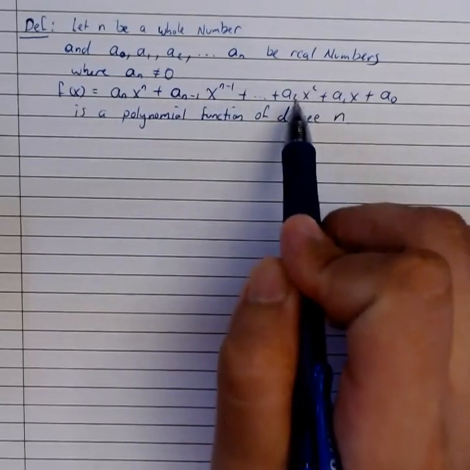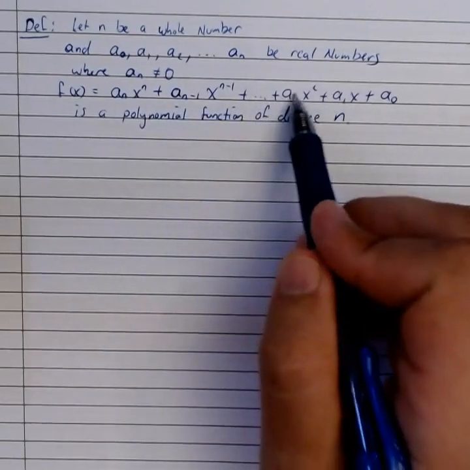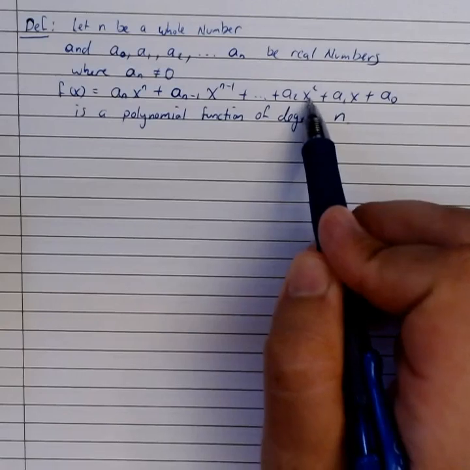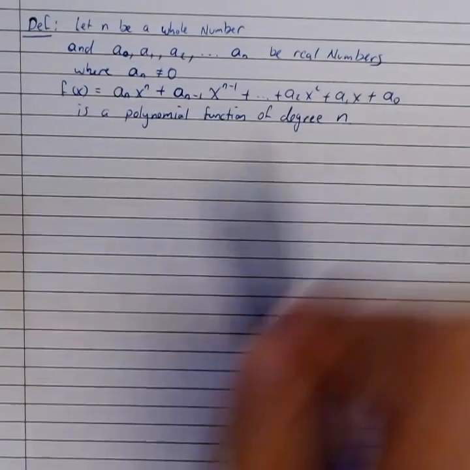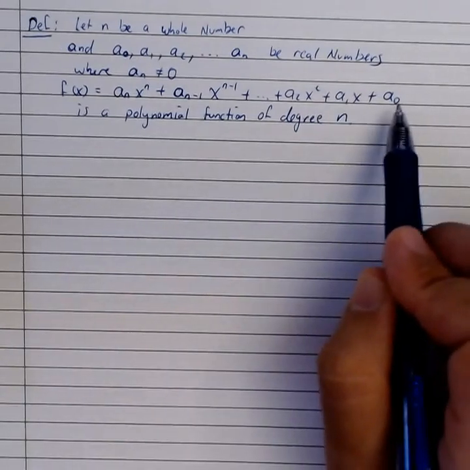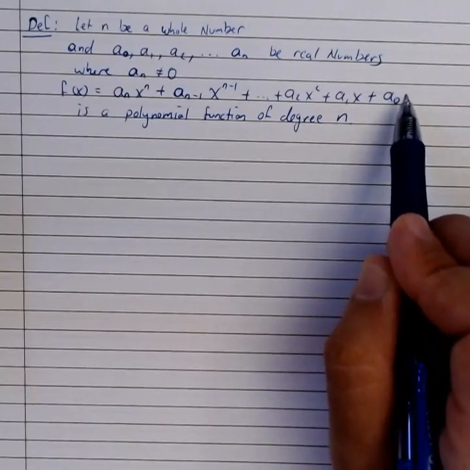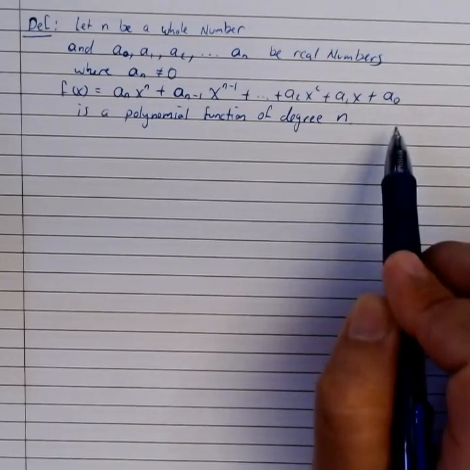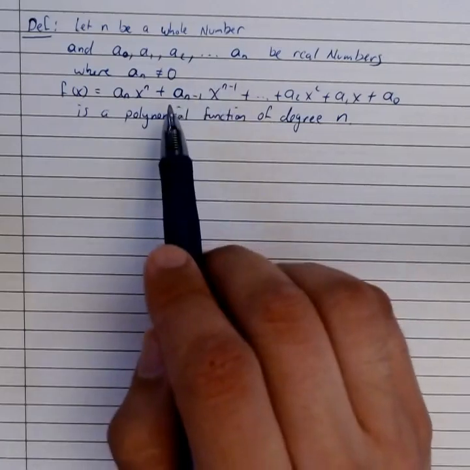They help label these coefficients as belonging to a particular powered term. A sub 2 is the coefficient of x to the 2. A sub 1 is the coefficient of x to the 1, and so forth. And that's why we start counting at 0, because that way we have a term on its own without a variable. This is the one that has no x variable, right? Hence a sub 0.